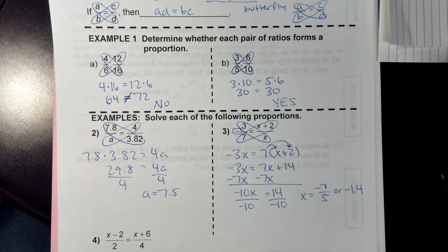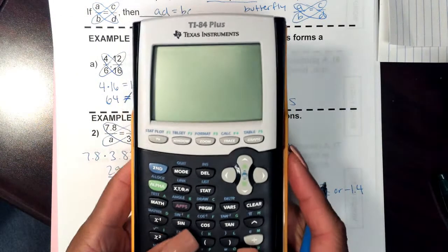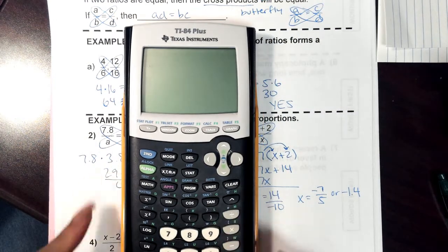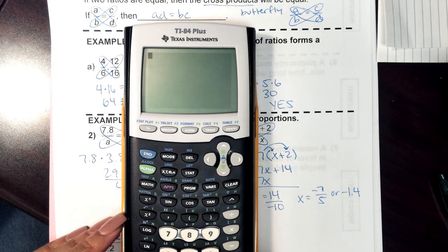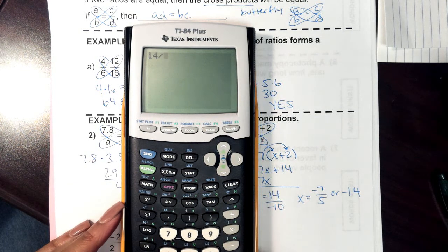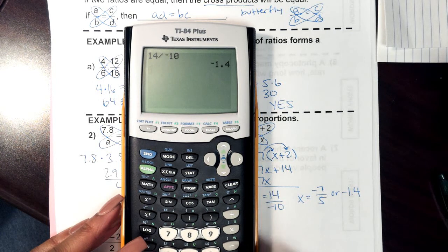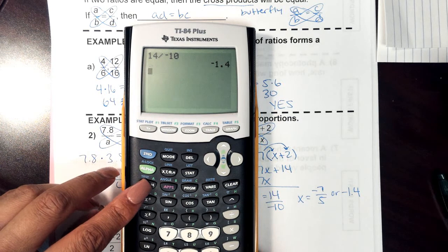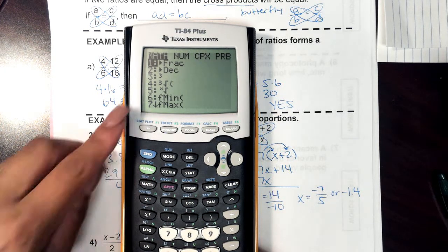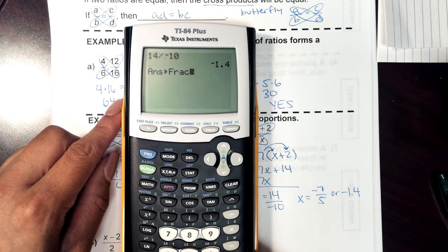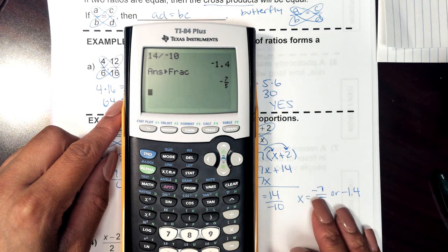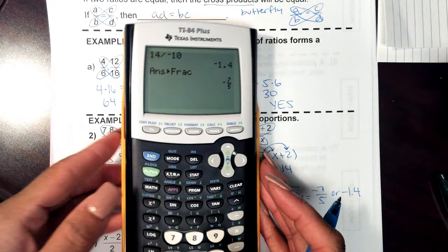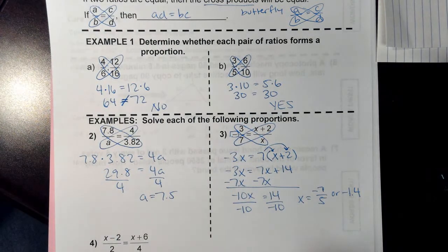So if you have an Android, you can always download WabbitMu, and it is an app that looks very much like your calculator. However, if you wanted to find out 14 divided by negative 10, you end up with negative 1.4, which we solved for. But say we wanted it as a fraction, then you would hit math, and then press enter twice, make sure it's selected on fraction, and hit enter, and you get negative 7 over 5. Okay, so that's a way to get a fraction in your calculator.